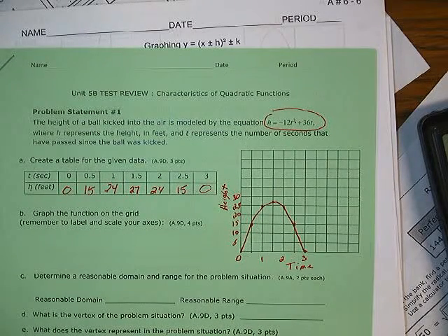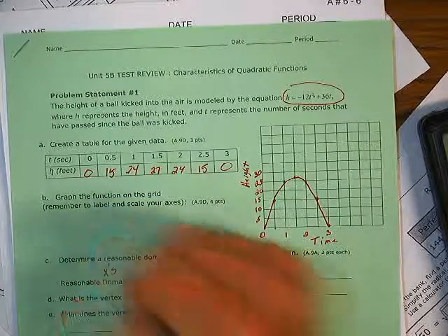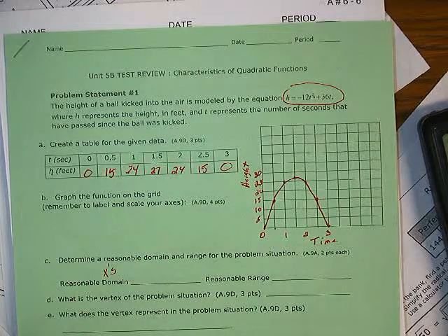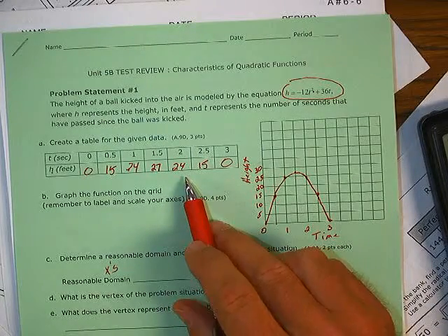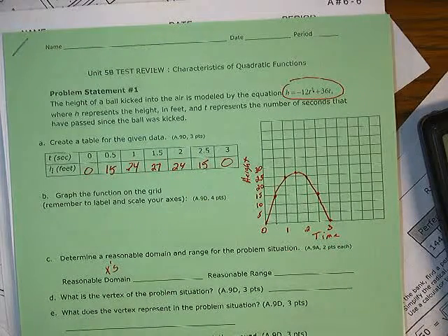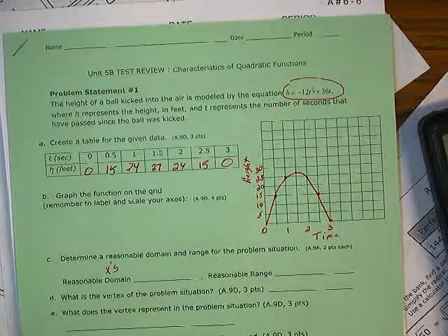Now, what's a reasonable domain and range? Domain is all the what? Domain is all the x's. Question. How can 1.5 be 27 and not 24? Because we put that in the calculator and that's what it told me. Were you not following along when we did that? I'll show you how again here in a minute.